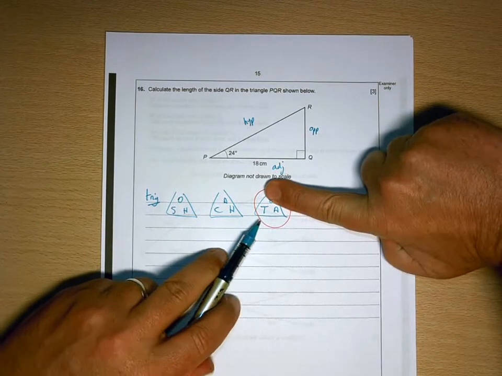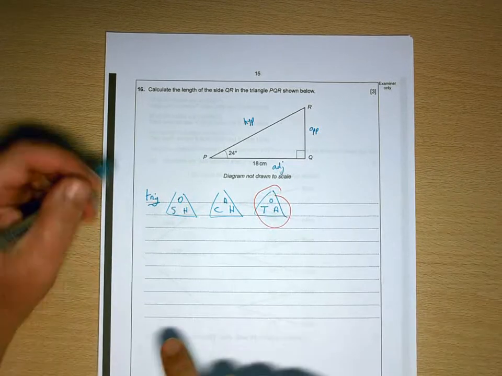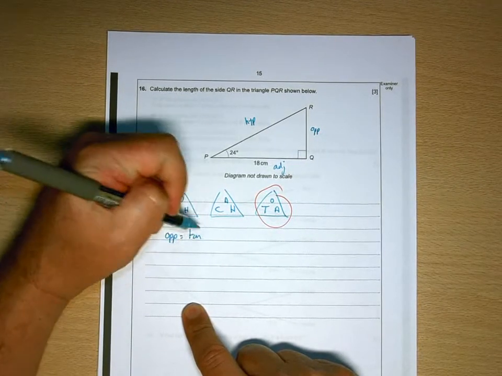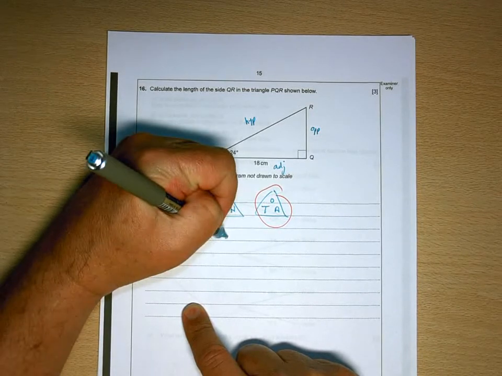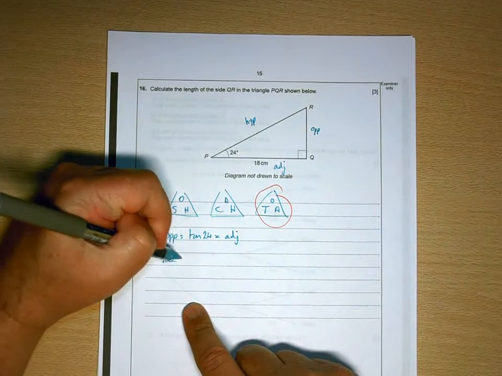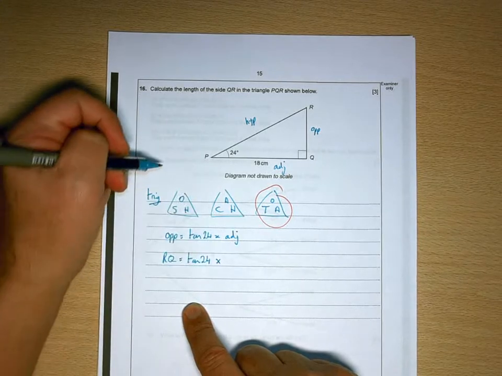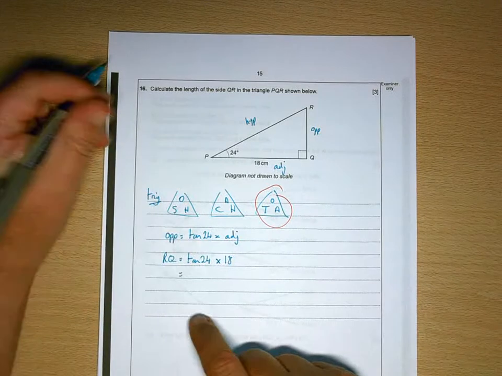And I want to find the opposite, so the opposite is going to be tan times the adjacent. And tan is always related to the angle. So the opposite, RQ, is going to be tan of 24 times 18.